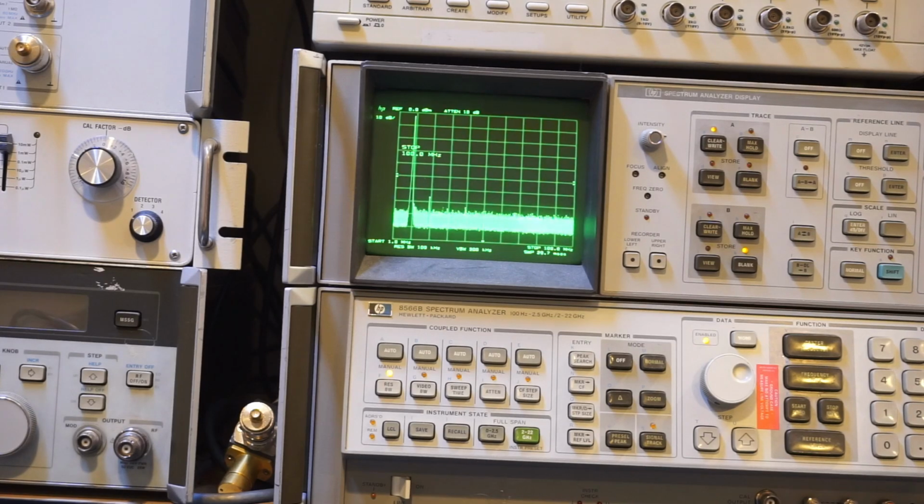So now let me go to the frequency. Let's change it 10 MHz at a time. 10, 20, 30, 40, 50, 60. You can see that we do have some spurious tones here and there, but nothing major. So let's keep it at 50 megahertz, and let's zoom in to the signal and take a look at how pure the signal is.